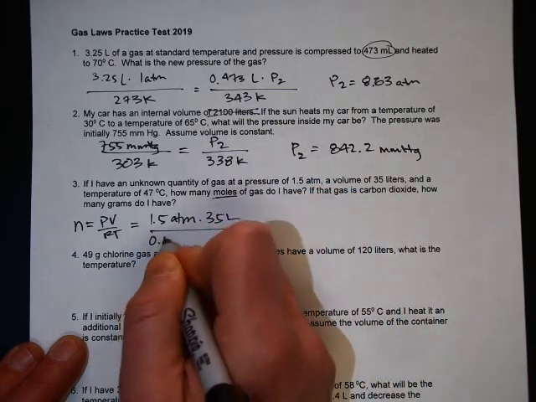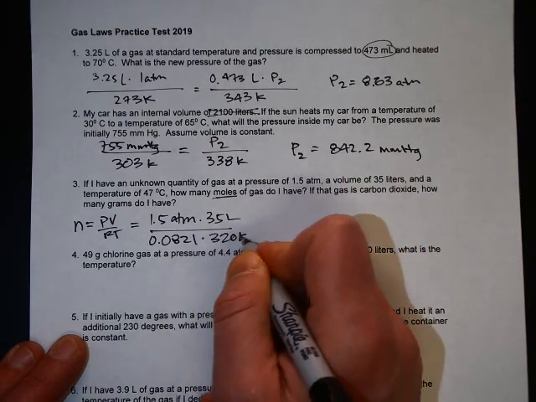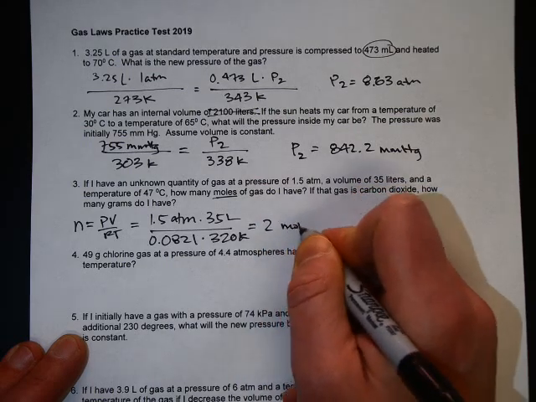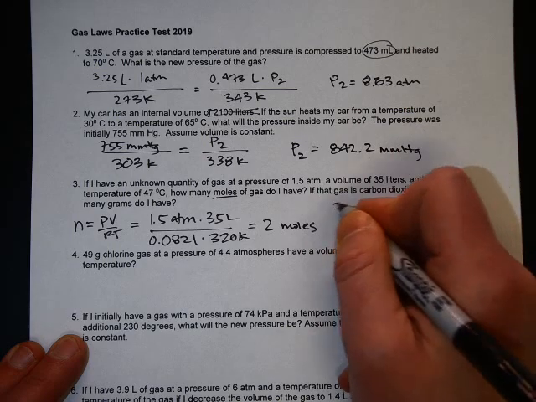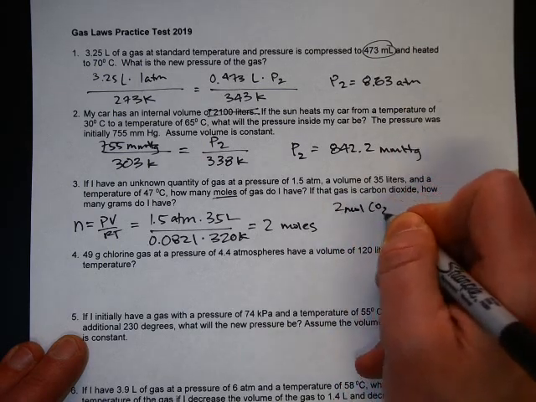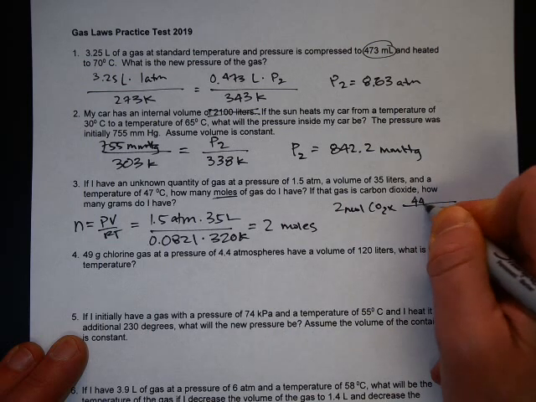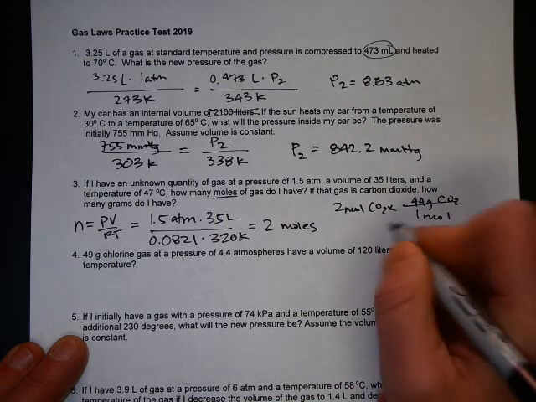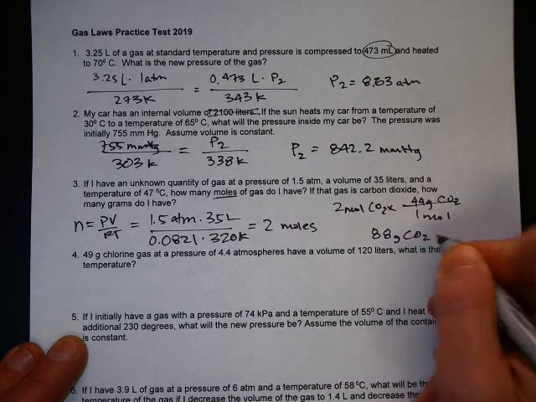The R for atmospheres is 0.0821. And the temperature is 320 Kelvin. So for the first question, the answer would be 2 moles if you calculate that. If the gas is carbon dioxide, you would take your 2 moles of CO2 and multiply by the molar mass of CO2, which is 44. Set up like that, 2 times 44, of course, is 88 grams of CO2.